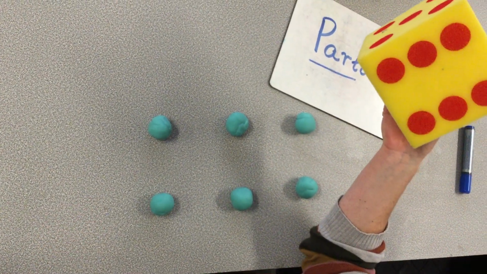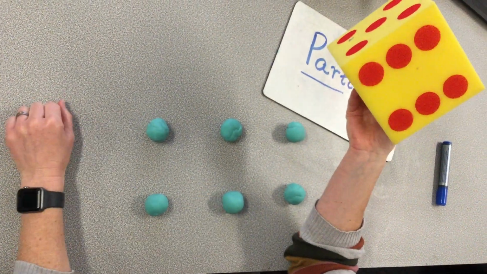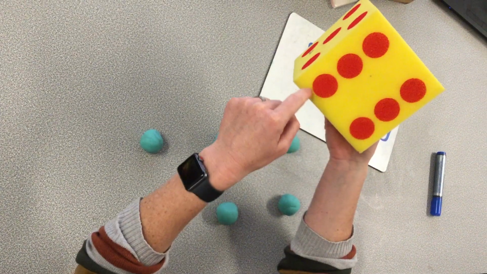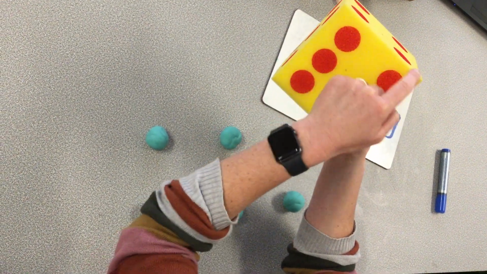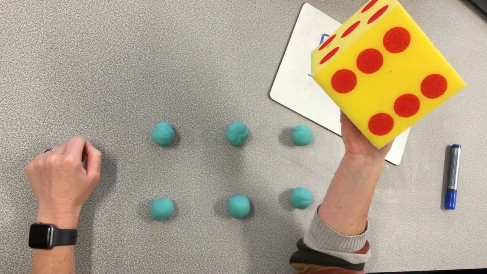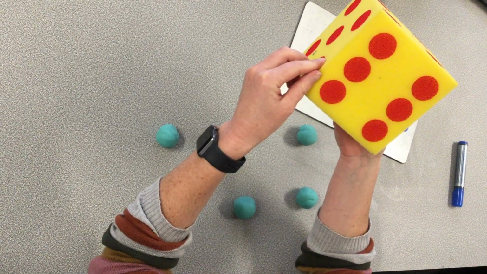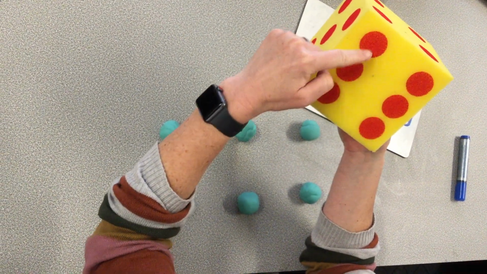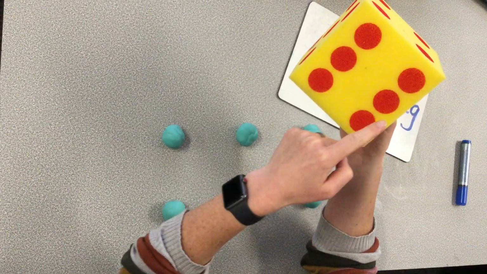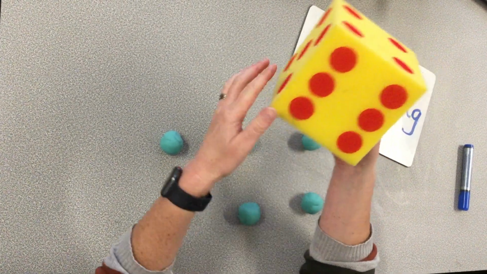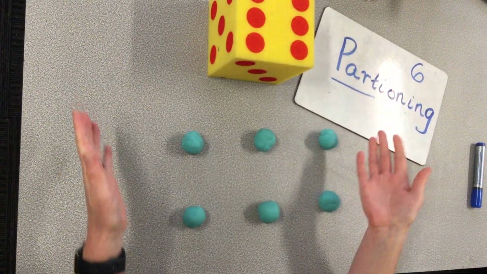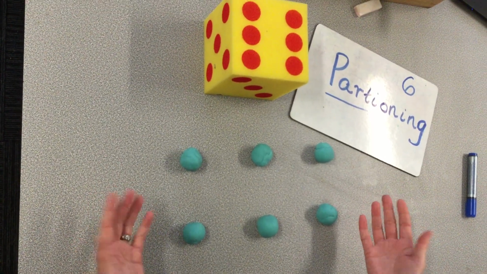Can you see 2 parts to this number just by looking at the dice? I can see a group here and a group here. So we could say that 6 can be broken apart into a group of 1, 2, 3 and another group of 1, 2, 3. But I wonder if there's any other way that we can break apart the number 6.